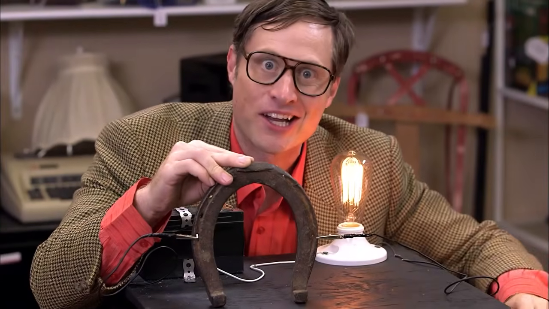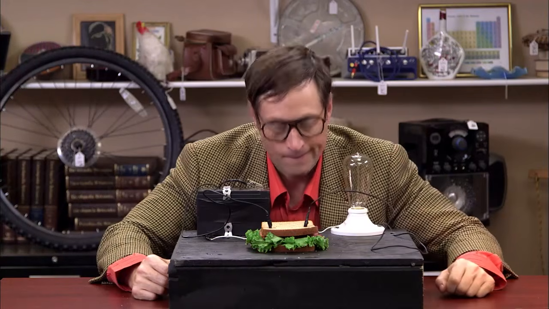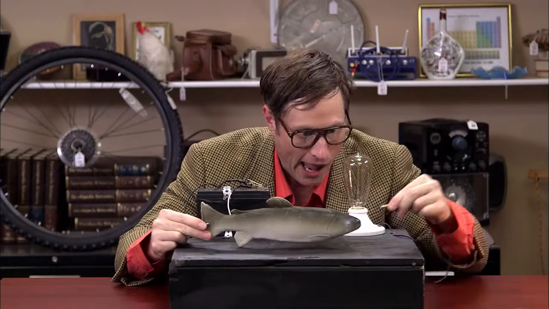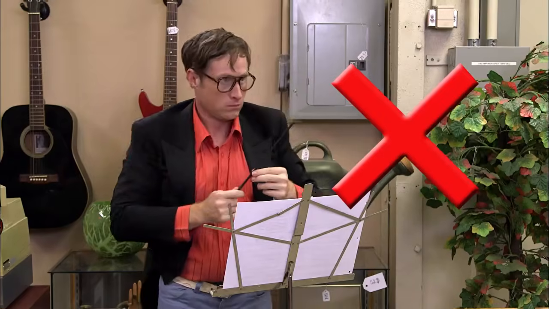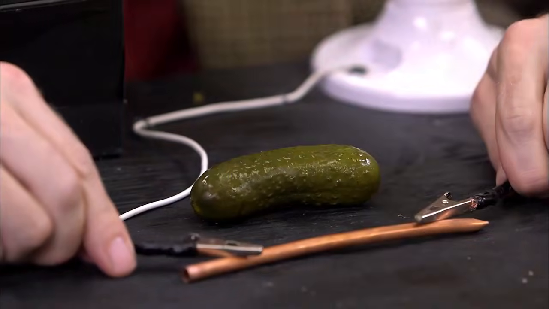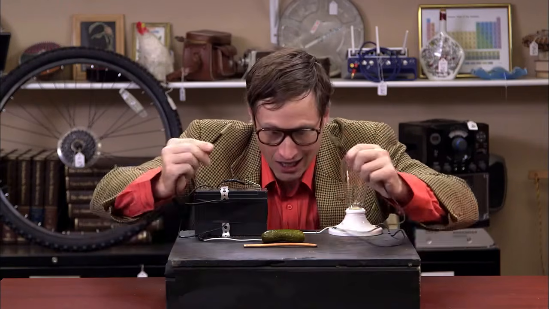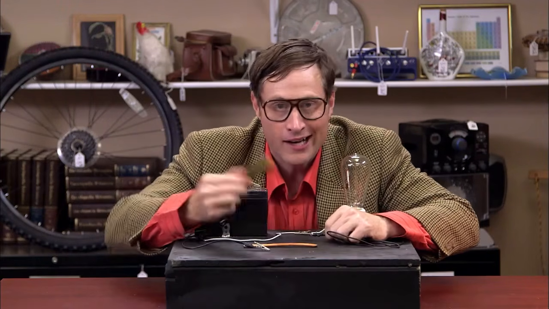Metal is a good conductor of electricity. What about wood? Nope. What about this horseshoe? Is a good conductor. Will this sandwich conduct electricity? Nope. What about this plastic fish? Nope. What about this pickle? No, pickle is not a good conductor. That's why we make electrical wires out of copper and not pickles. You know, in case you were wondering.